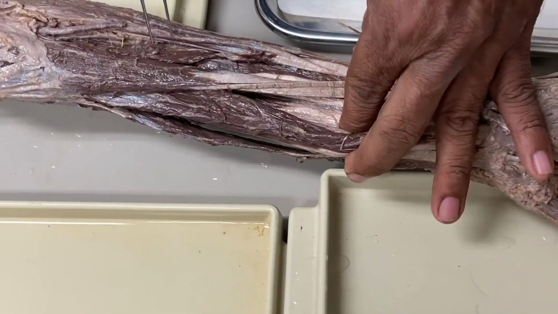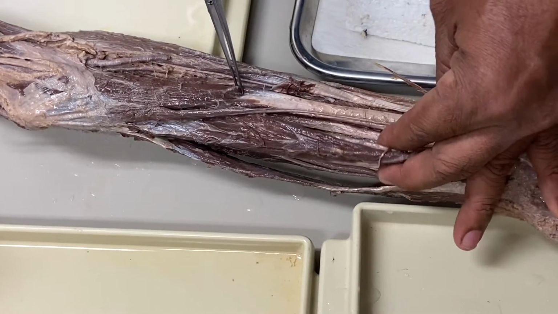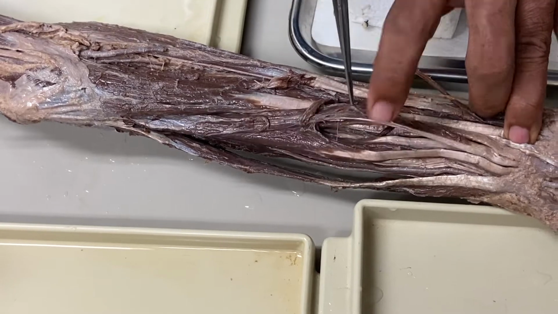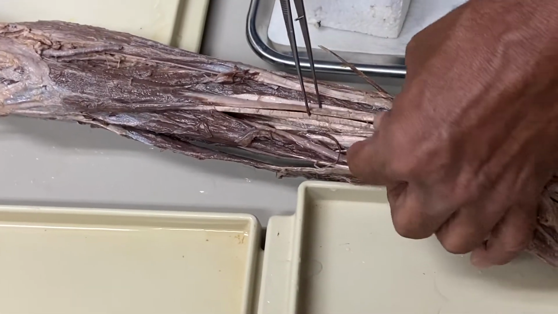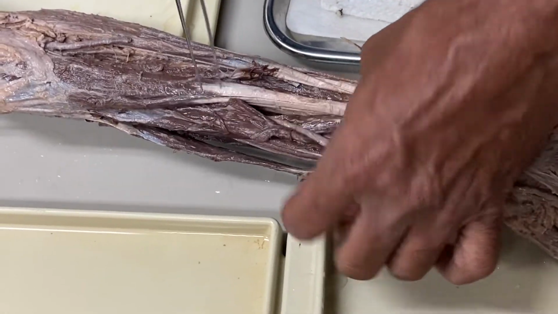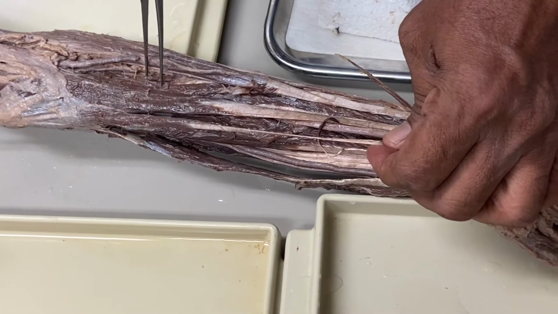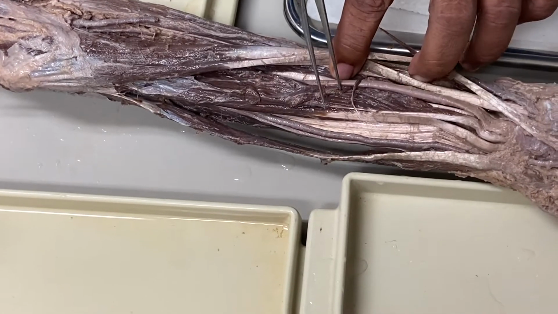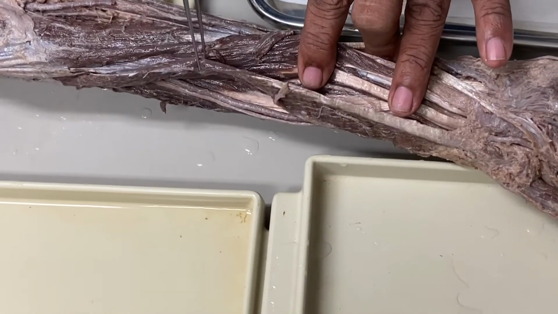Okay, I repeat. Pronator teres, flexor carpi radialis, palmaris longus, sorry, here palmaris longus. Pronator teres, flexor carpi radialis, palmaris longus, flexor digitorum superficialis, flexor carpi ulnaris.